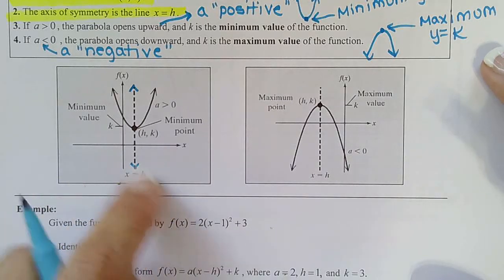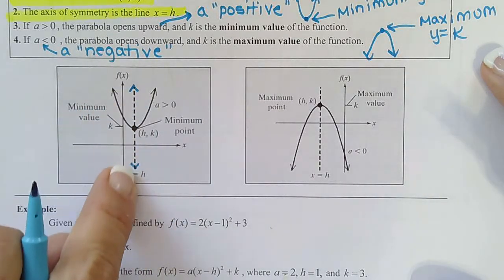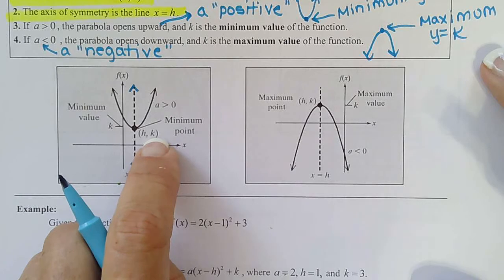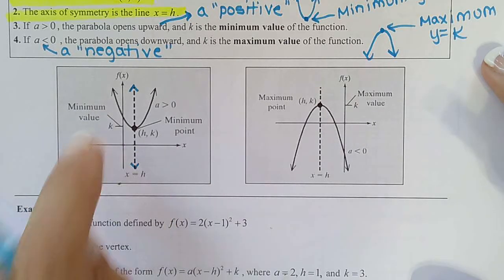So the x is what helps us with the axis of symmetry. The y, the y coordinate of the vertex, is what helps us with max or min.